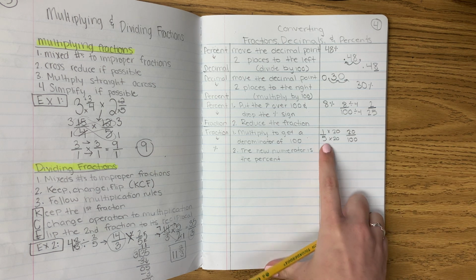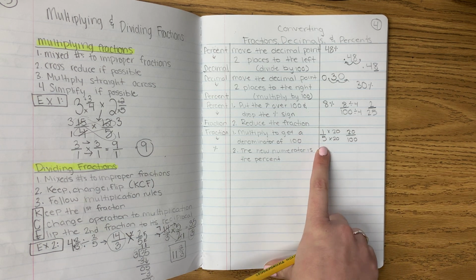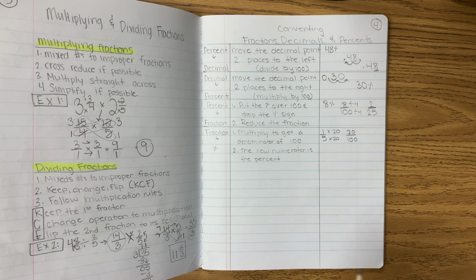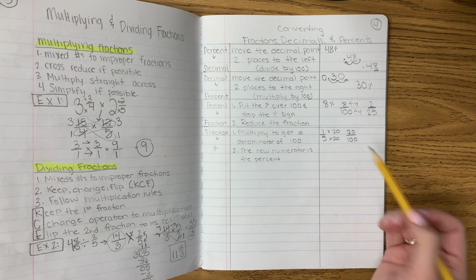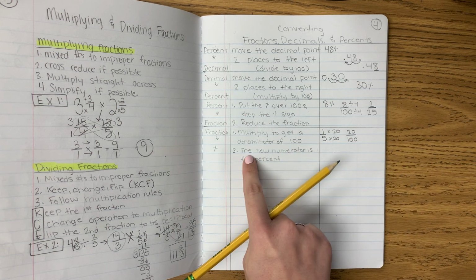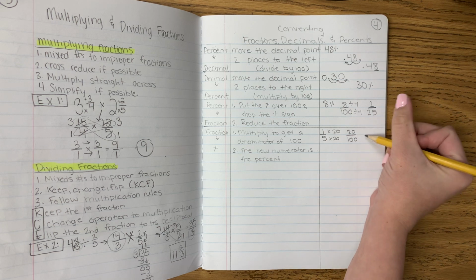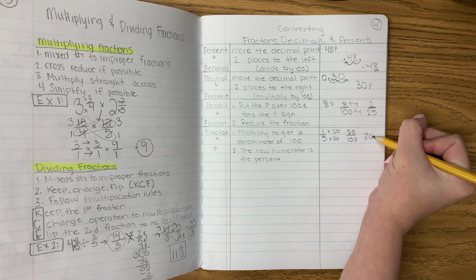Again, because we were working with percent, so when we were using fractions, we have to make it out of 100 so that we can see what the percentage would be. So we see that it is 20%. So the new numerator is the percent. So that's step 2. The new numerator is the percent. So 20 out of 100 or 20%.